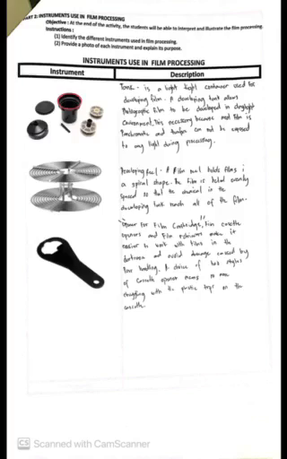Now we're in part 2 of the activity. Instruments used in film processing. First, the tank is a light-tight container used for developing film. A developing tank allows photographic film to be developed in a daylight environment. This is necessary because most film is panchromatic and therefore cannot be exposed to any light during processing.